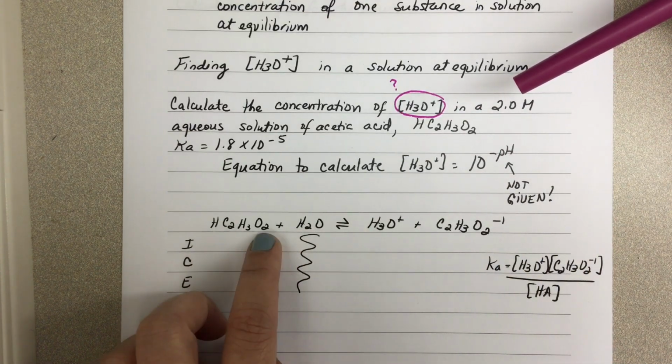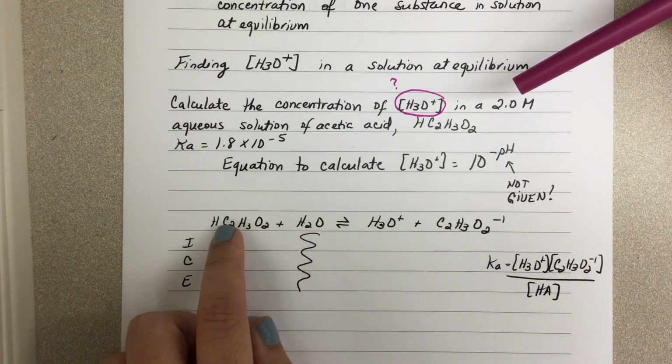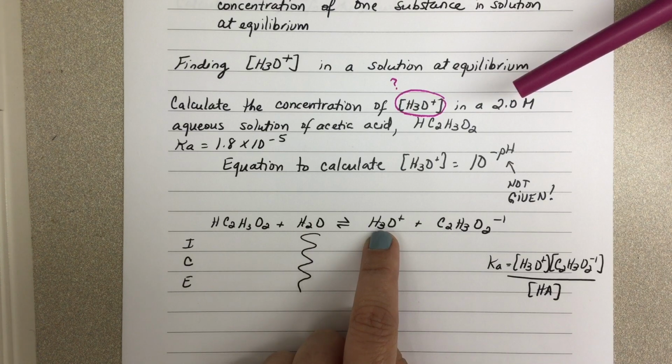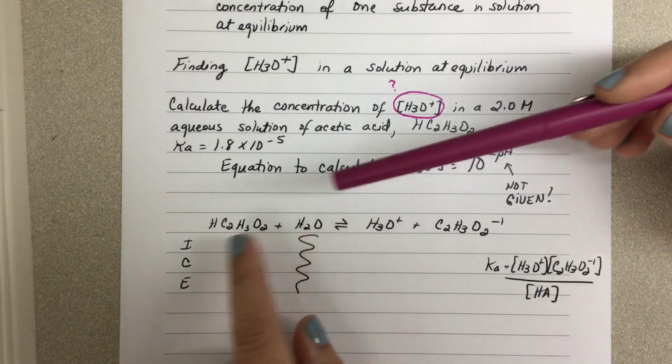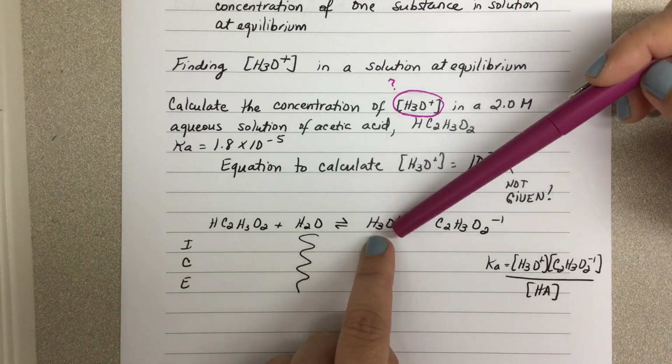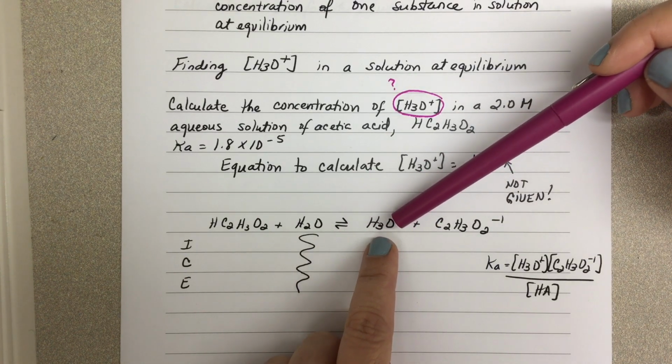When you have your acetic acid, this is your dissociation equation. The acid is donating the proton, and the water molecule is taking that proton to give you your hydronium.